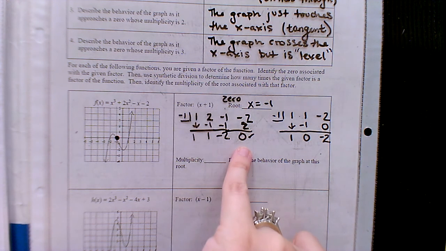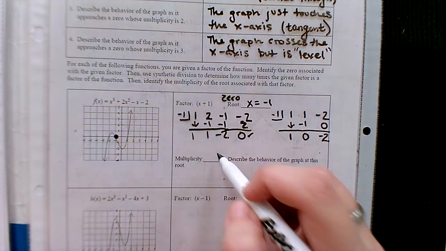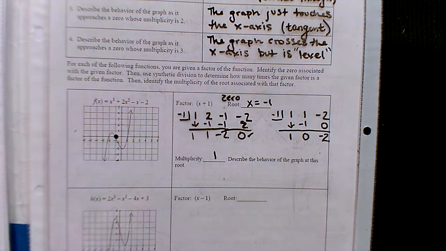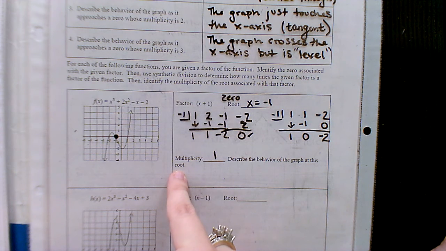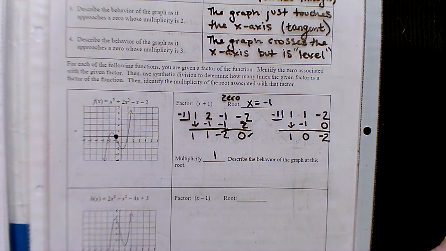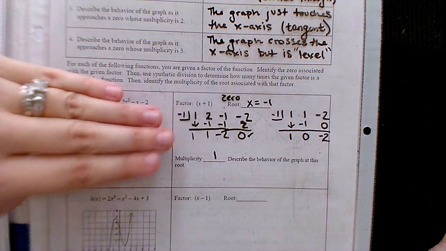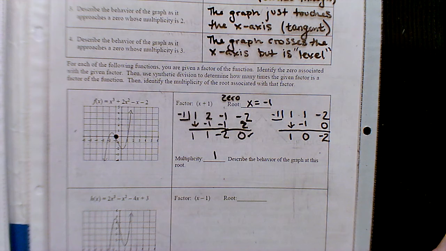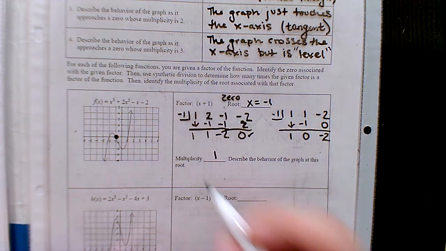It only goes in evenly once. So we would classify its multiplicity as 1. How many times a 0 or an x-intercept is a factor? In this case, it's only once. So based off of that idea, describe the behavior of the graph at this root, x-intercept, 0, whatever you want to say. So based off the connection that we did from the boxes at the top, what should the graph look like? Again, pretend you didn't have it, because you can kind of cheat, it's there, but what should it look like? Yeah? Straight through the x-axis.